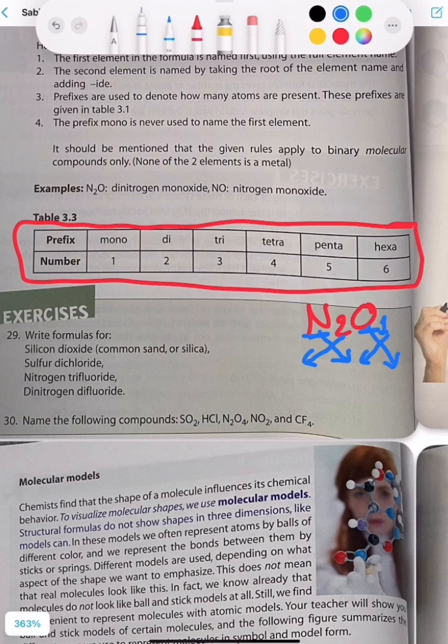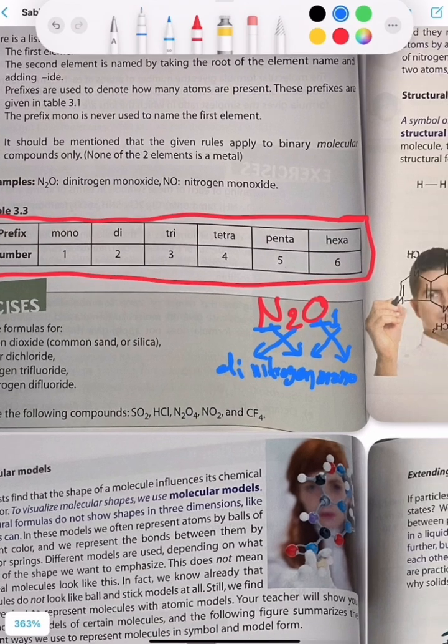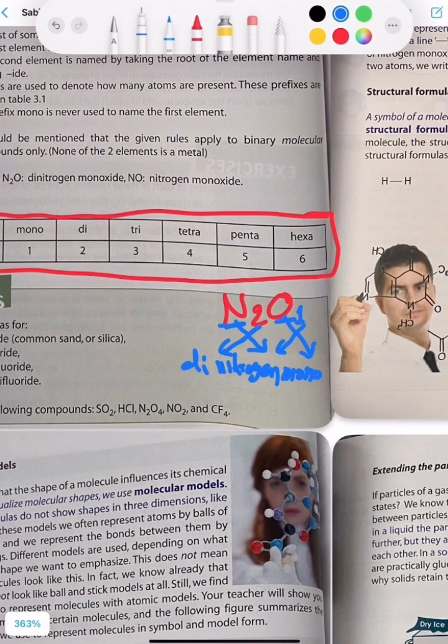So number first, 2 is di, nitrogen, it's nitrogen, do not change it. Look at the second one, mono, you can use mono but not at the beginning. Oxygen, it's oxygen, right? You change it into oxide, so add IDE to it instead of GEN, IDE, so oxide.